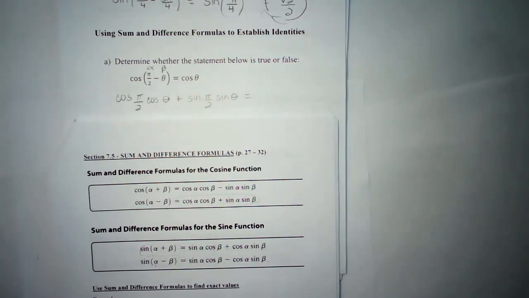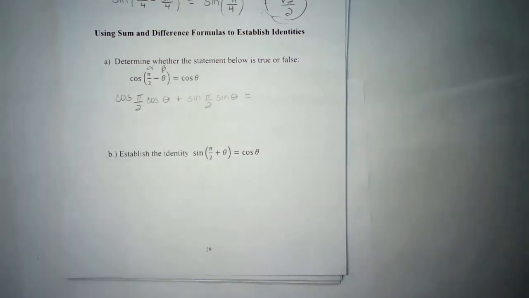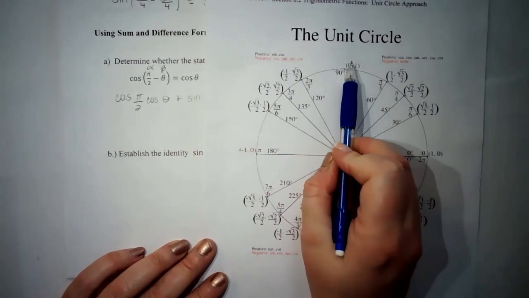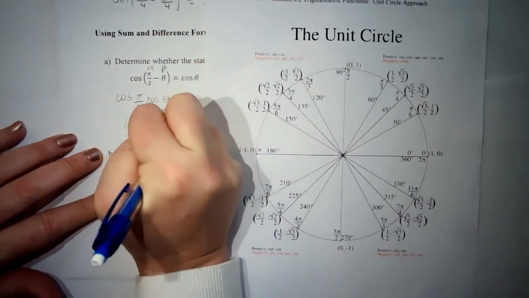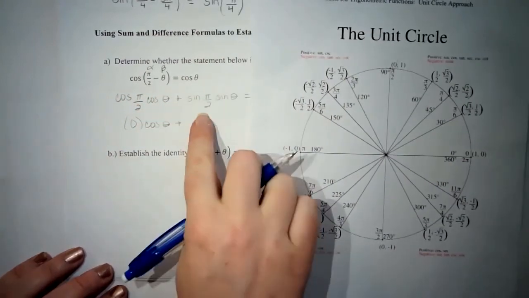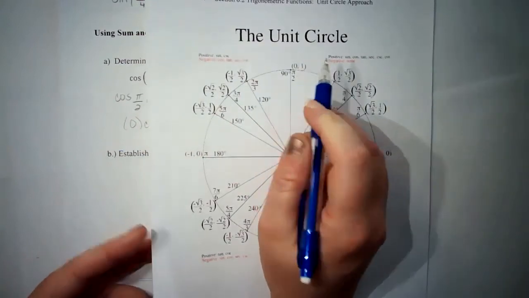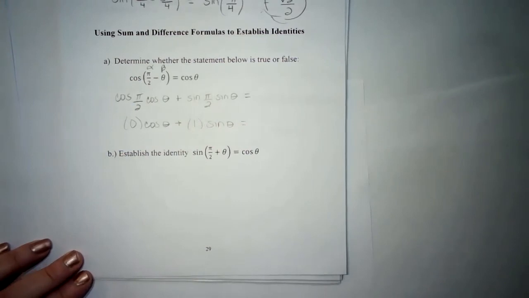Now there's nothing I can do with cosine theta and sine theta. I mean, they're just kind of like placeholders. It's like an X would be in algebra. But I can look on the unit circle for these guys, right? So let's look on the unit circle for cosine pi over 2. Here's pi over 2. Cosine is 0. So we'll just stick him in front. Then it wants the sine of pi over 2. That's going to be 1. 0 times anything is 0.